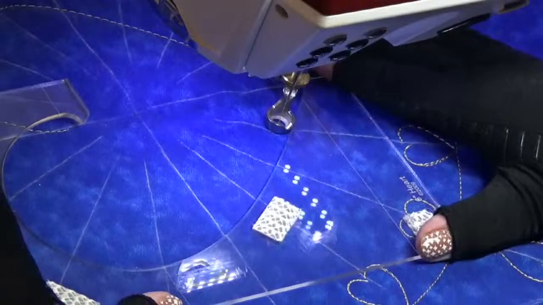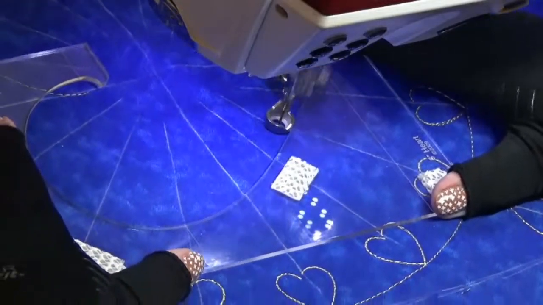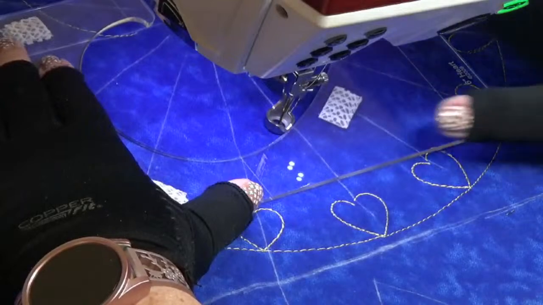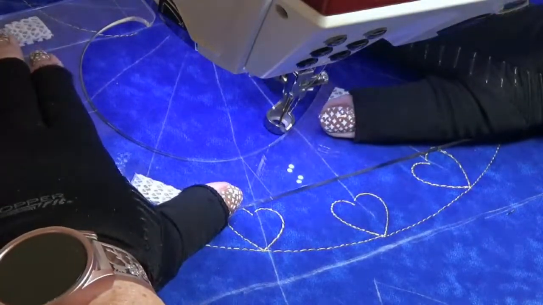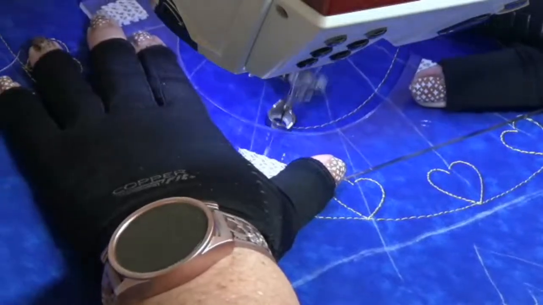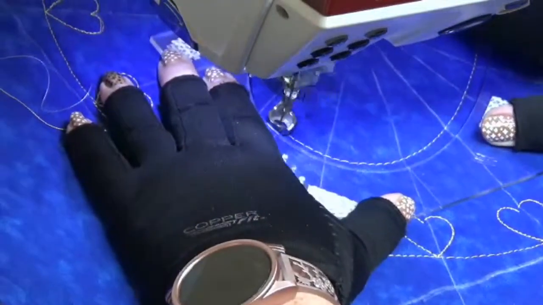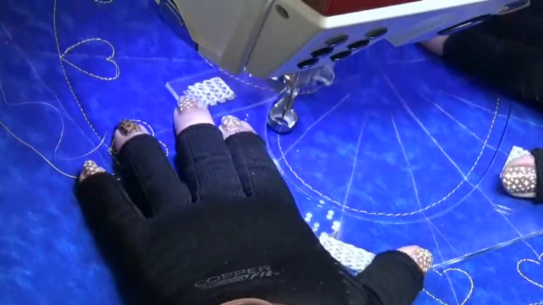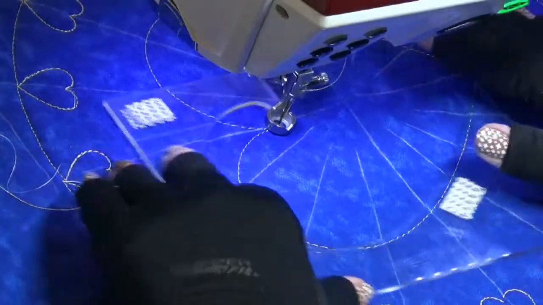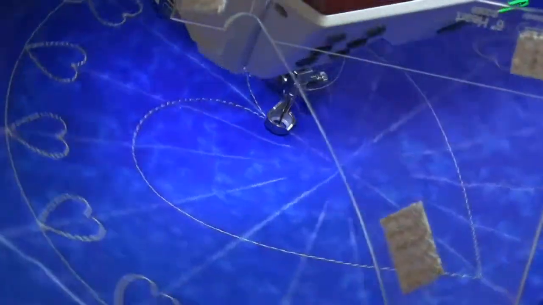And I should end up back where I started. Again, having to stop to readjust my hands. I like my hands as close to the needle as possible. So when these are really large templates, that's why I move my hands. Okay, perfect. So there's my 6-inch heart.